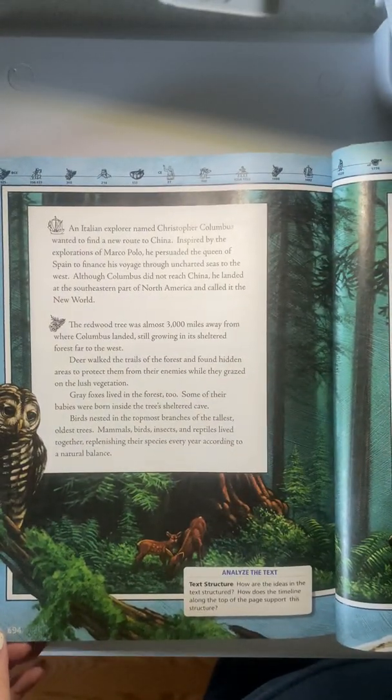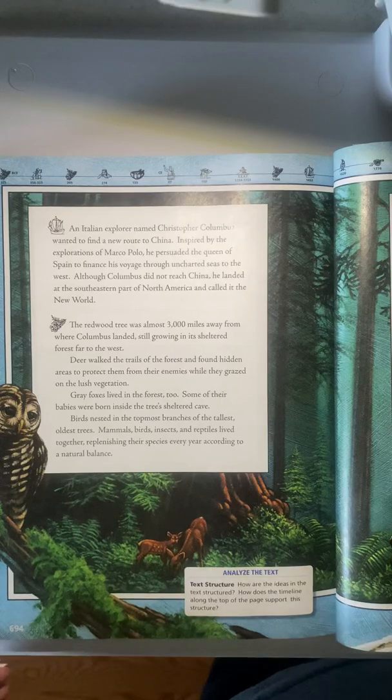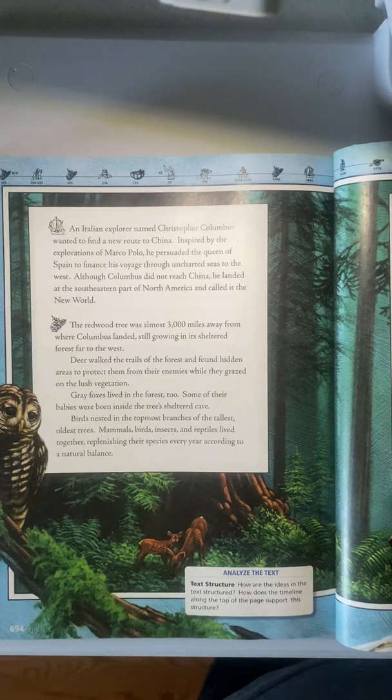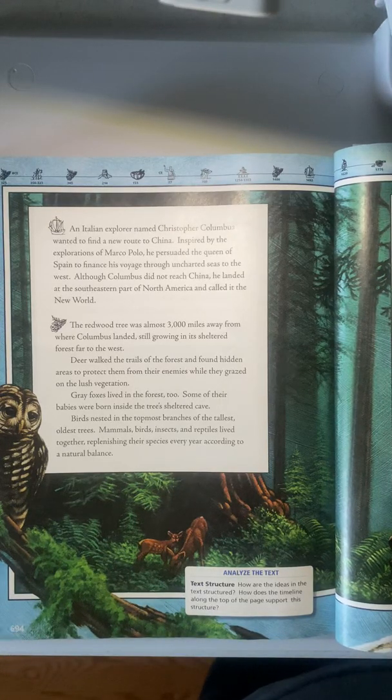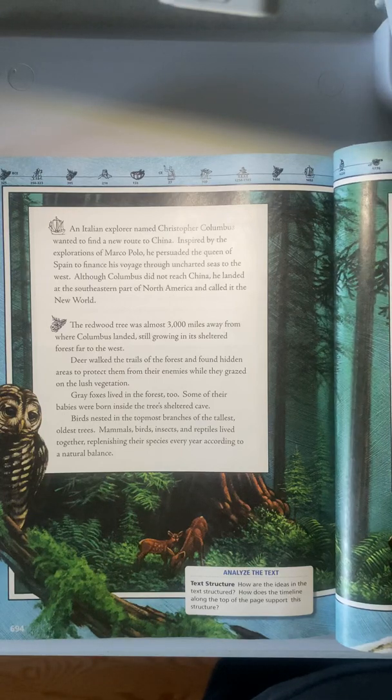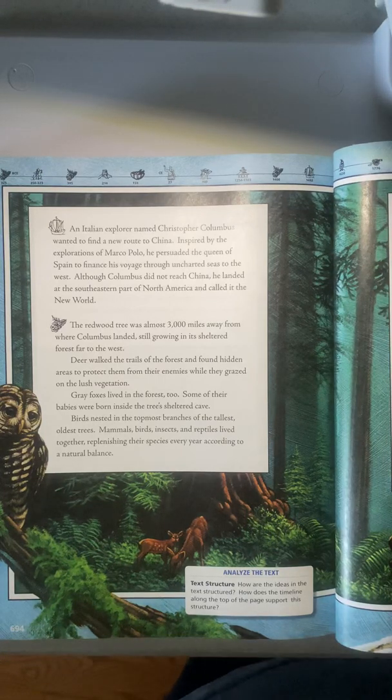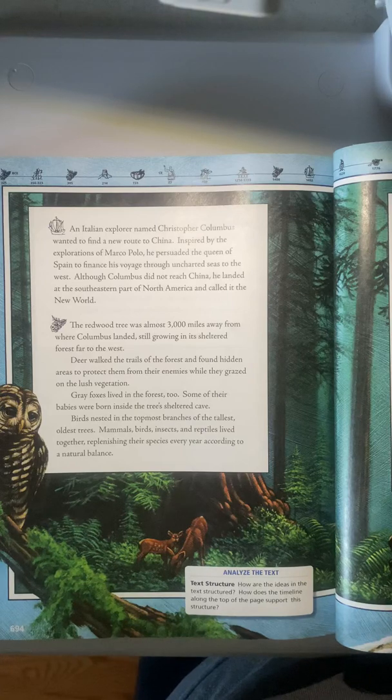An Italian explorer named Christopher Columbus wanted to find a new route to China. Inspired by the explorations of Marco Polo, he persuaded the Queen of Spain to finance his voyage through uncharted seas to the west. Although Columbus did not reach China, he landed at the southeastern part of North America and called it the New World. The redwood tree was almost 3,000 miles away from where Columbus landed, still growing in its sheltered forests far to the west.